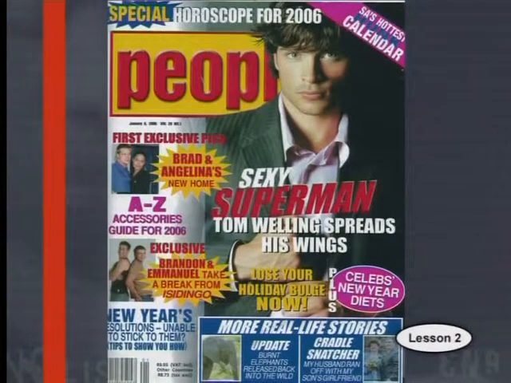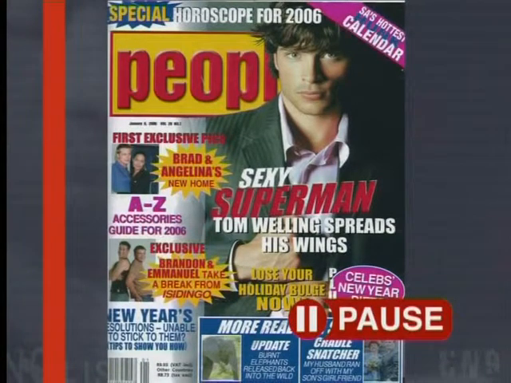Let's look at the cover of the People's Magazine as an example. How do you think this magazine would attract readers? This magazine uses a range of design features to appeal to its potential buyers. Let's look at some of them.